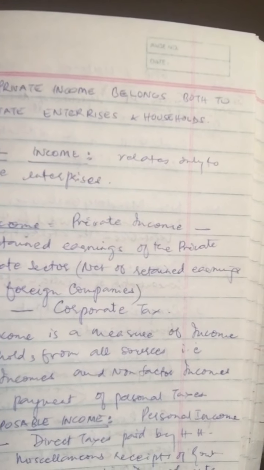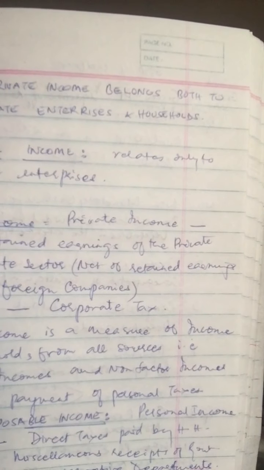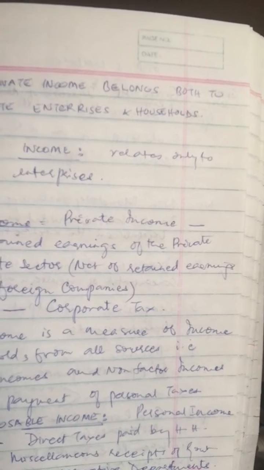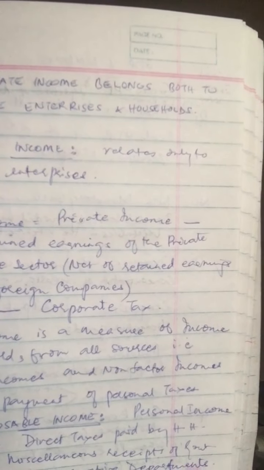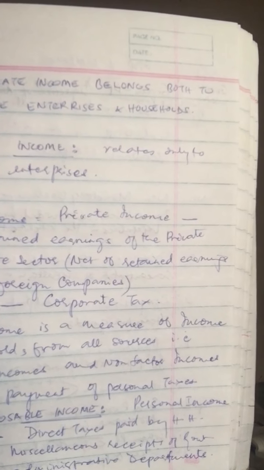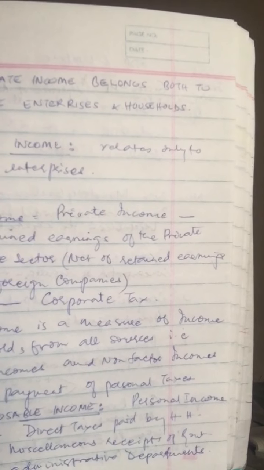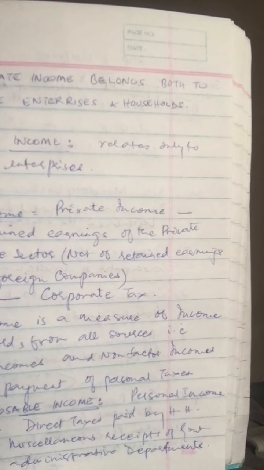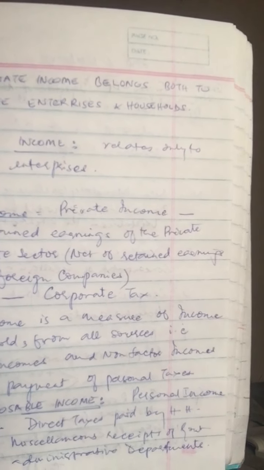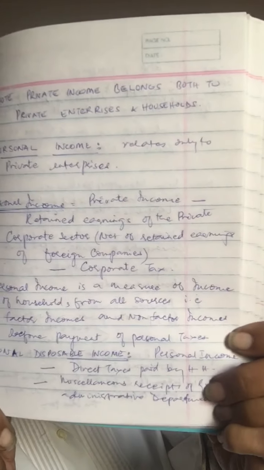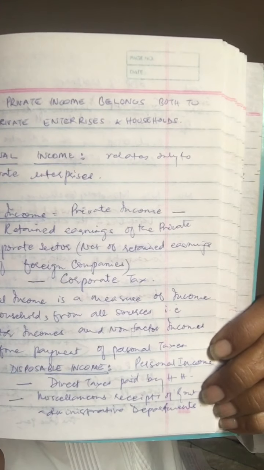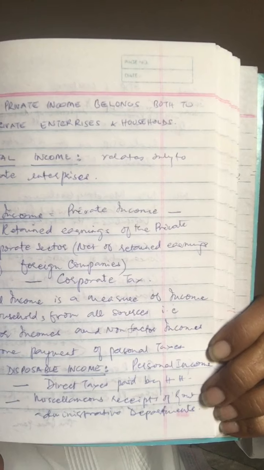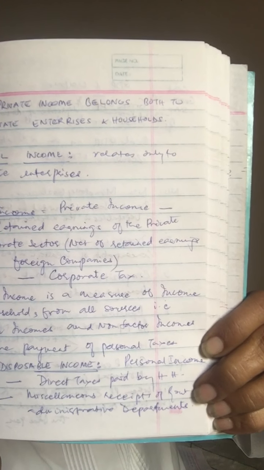A part of the enterprise's income goes to the government by way of corporate income tax. Another part may be retained within the enterprise and not actually distributed to the owners. This part is termed as undistributed profits or retained income, or simply savings. So when you deduct these two from private income, we get personal income. We've written the formula too. Private income minus retained earnings of the private corporate sector, that is net of retained earnings of foreign companies, and minus corporate tax, becomes personal income.